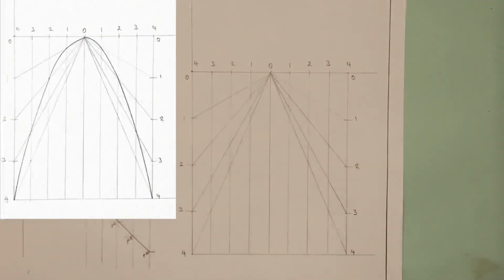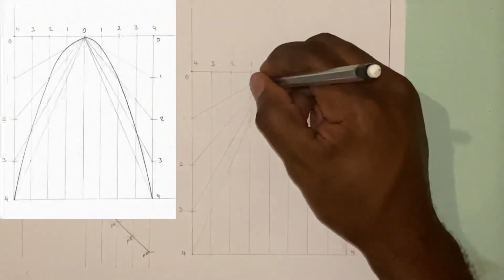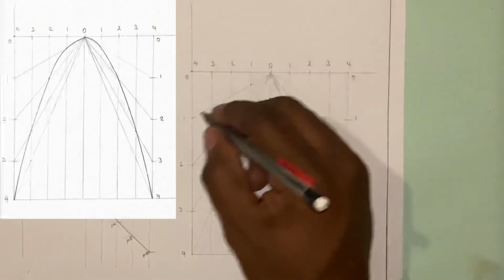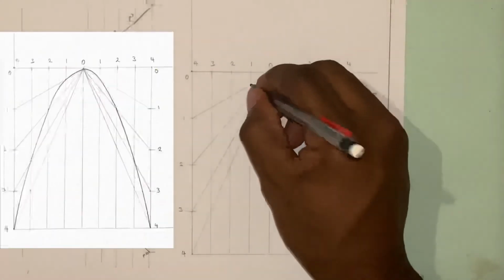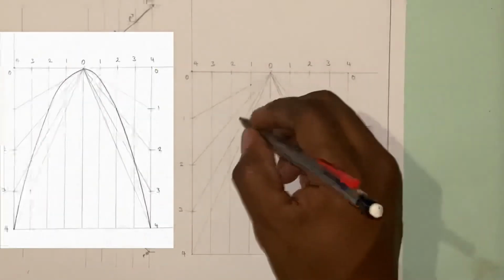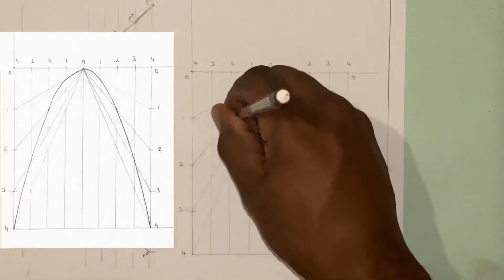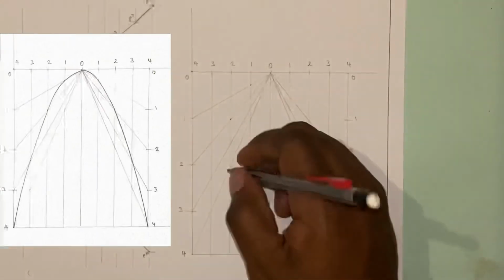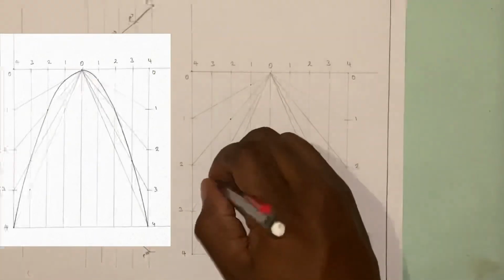All right, great. Now, where each number intersects, I'm going to go ahead and highlight a point there. So at 1, where line 0 to 1 intersects on the vertical line, 1. The same at 2. Also at 3.